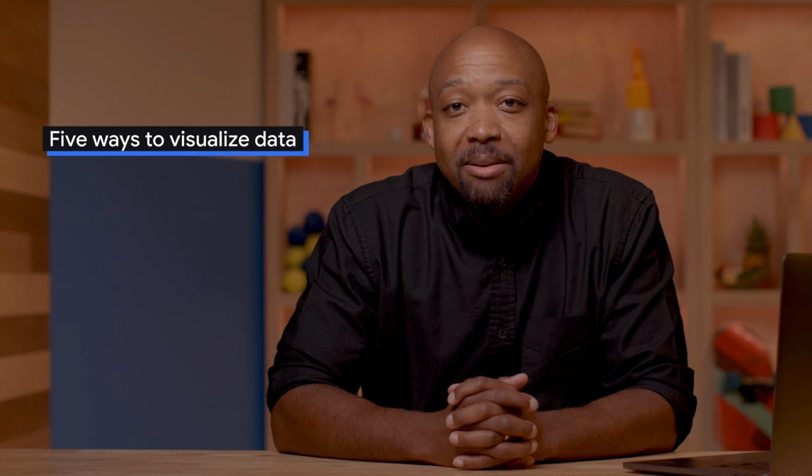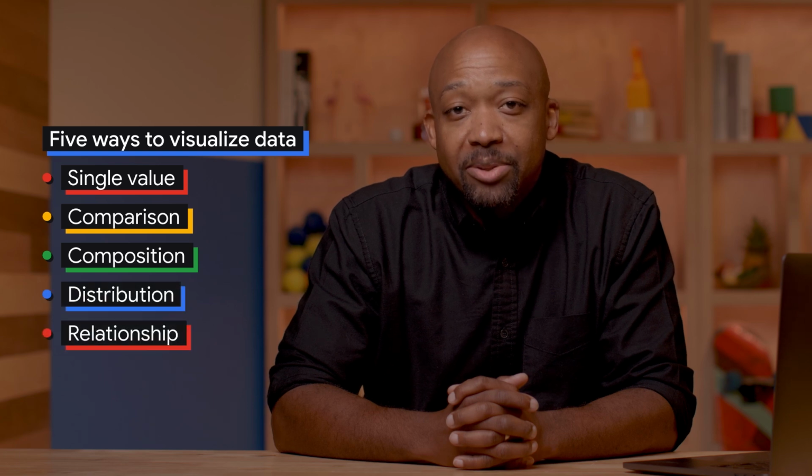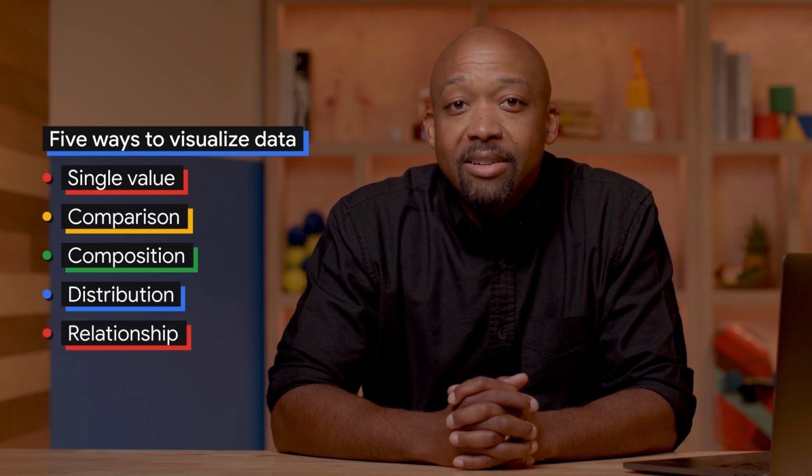Now, there are 5 common ways to visualize data based on data type: single value, comparison, composition, distribution, and relationship visualizations. Let's consider each one of these in detail. First, a single value visualization is simply a query that generates one value that will be used in a visualization. For example, you could display the average points per game of your favorite football player.